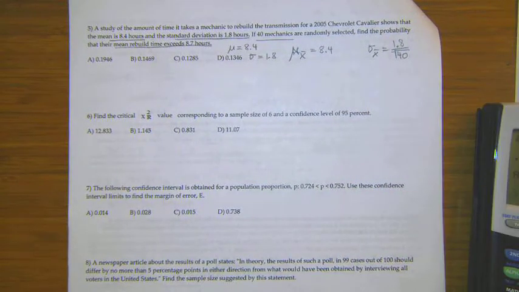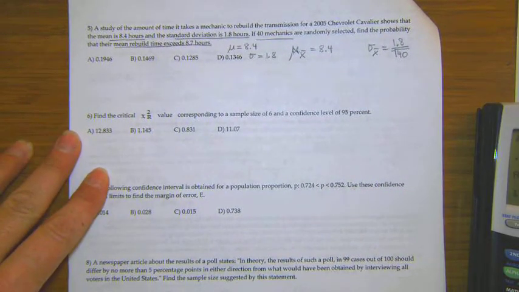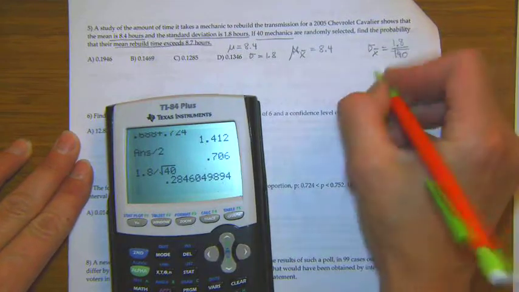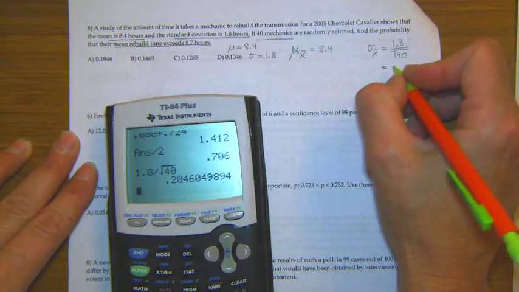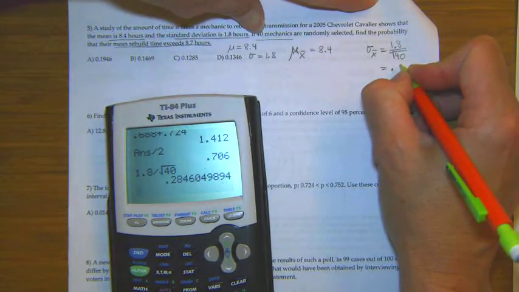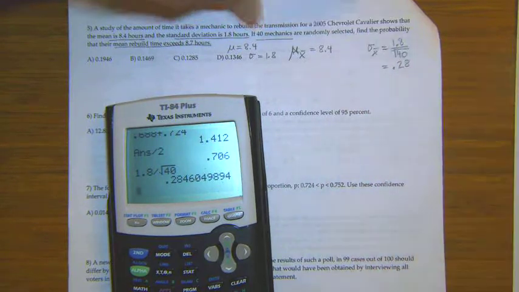Okay, so let's change that. So it's 1.8 divided by the square root of 40. Okay, so that's approximately 0.28 over here.